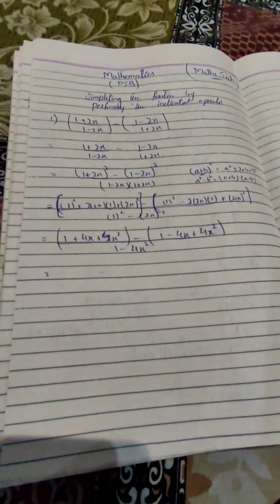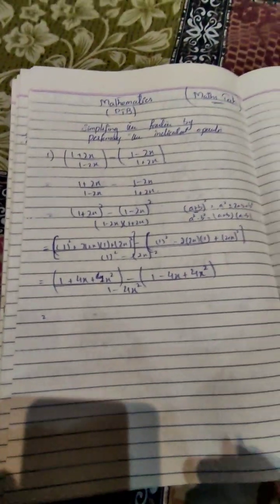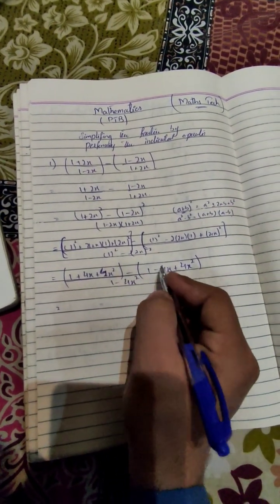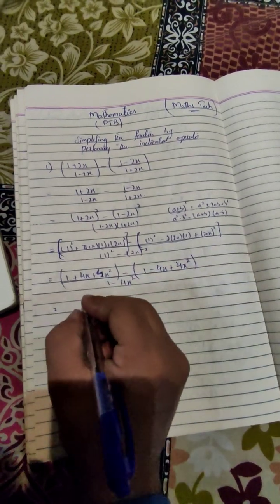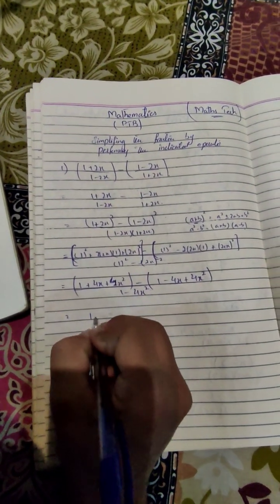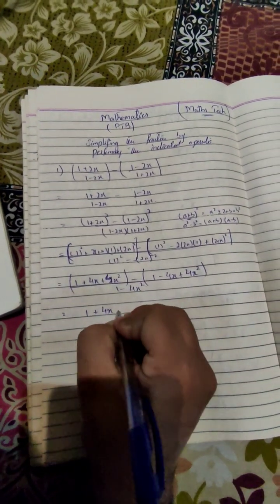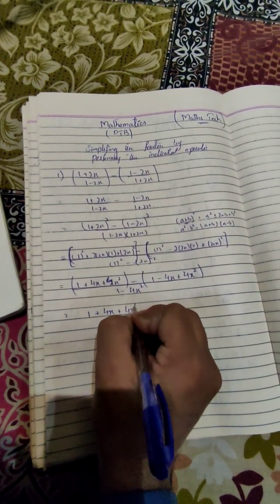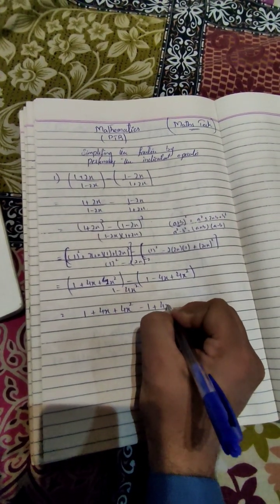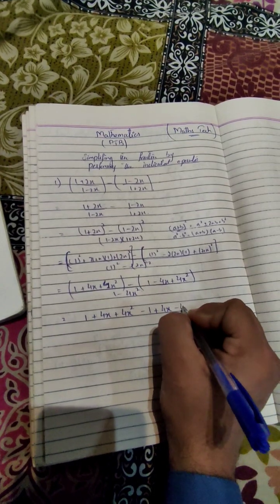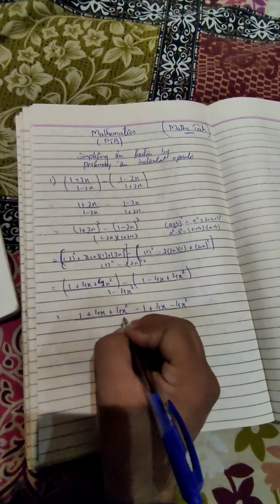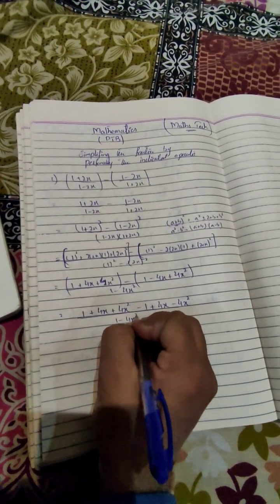What if we solve it further? We have to multiply this minus inside of this bracket, and the next will be (1 + 4x + 4x squared - 1 + 4x - 4x squared), the whole divided by 1 minus 4x squared.